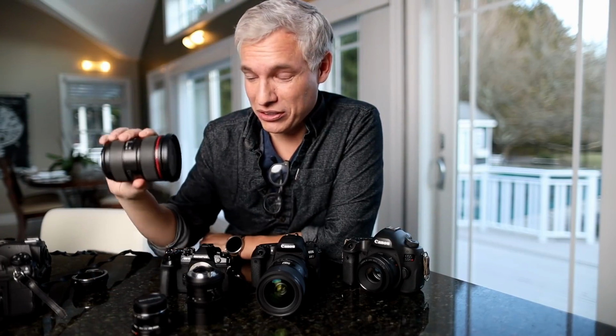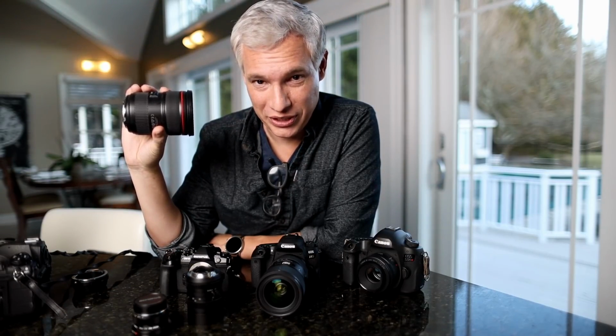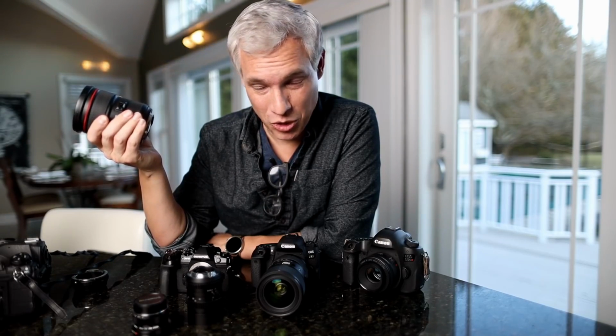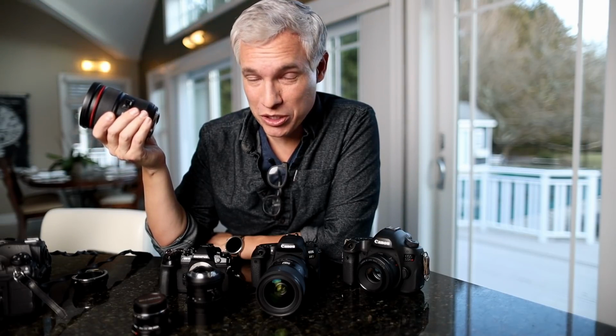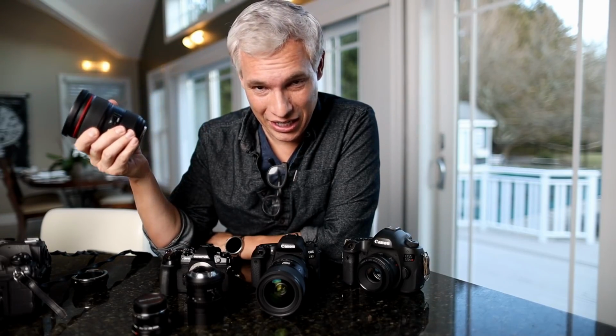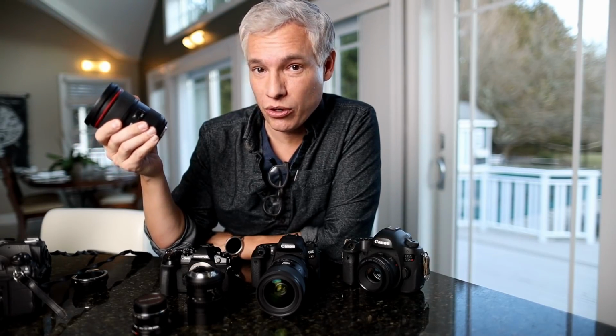If you want to talk about lenses in equivalent terms, fine. Apply the crop factor to both the focal length and the f-stop. If you want to talk about a lens in physical terms, fine. Don't apply the crop factor to either. But you cannot selectively apply the crop factor to one and not the other without deceiving yourself or somebody else about the power of the lens.